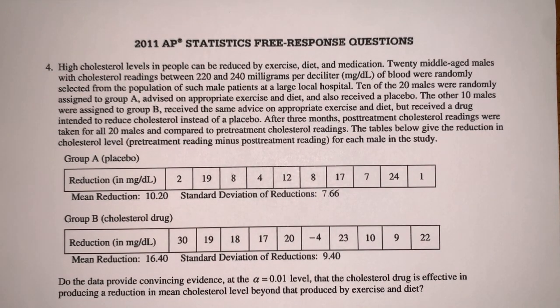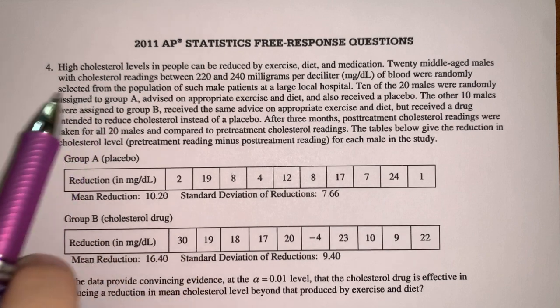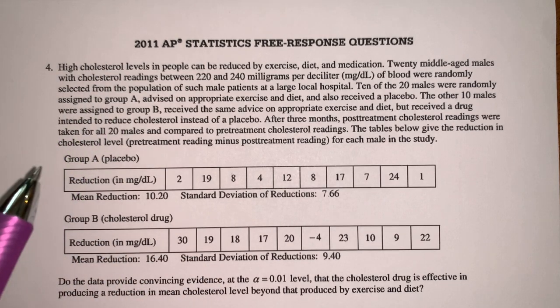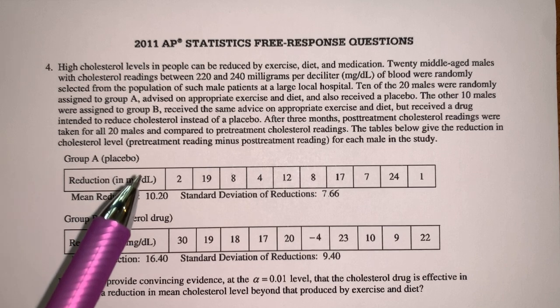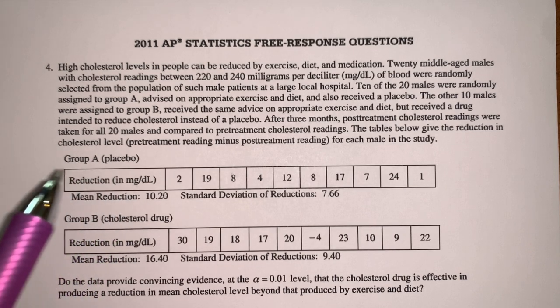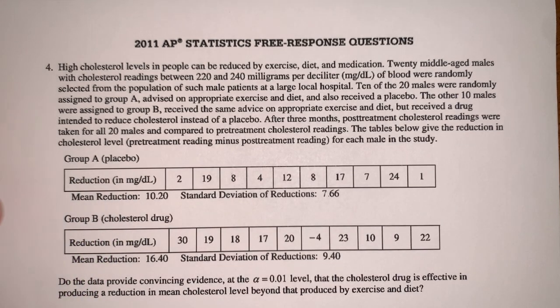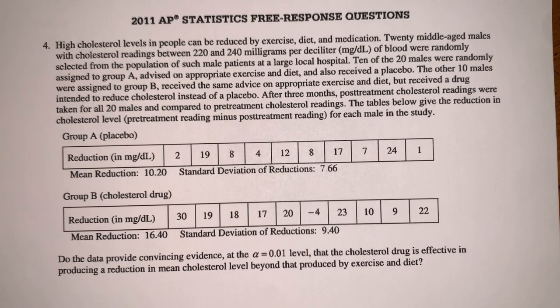Mr. Luya again here, and I wanted to go over yet another FRQ from an old AP exam where you have to identify the inference method and perform the four-step process procedure. So let's go ahead and figure out what method we're going to use for this problem.